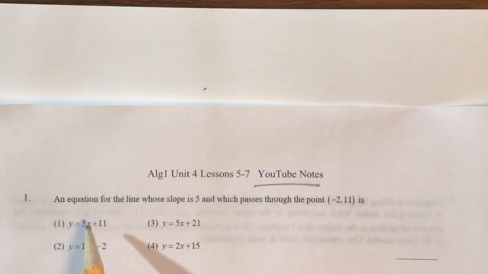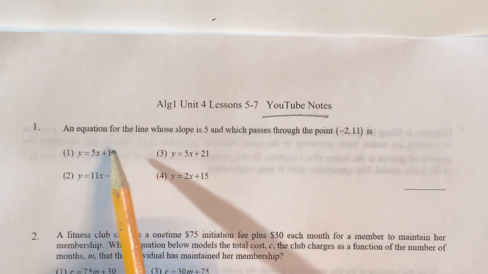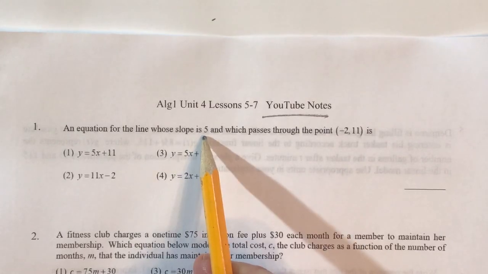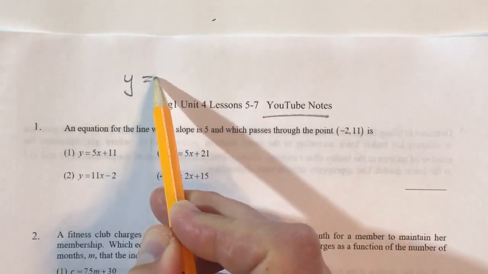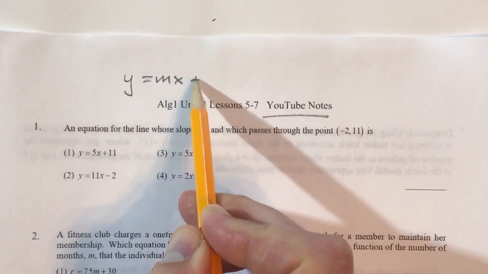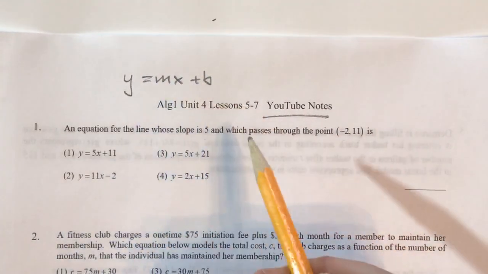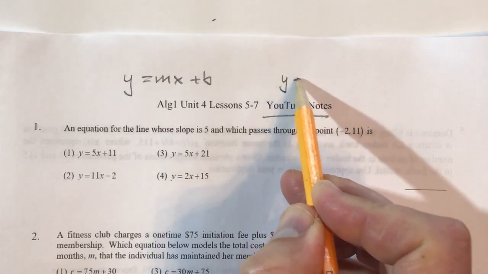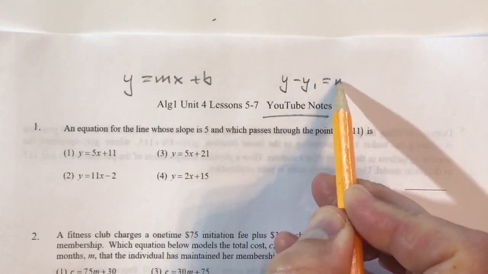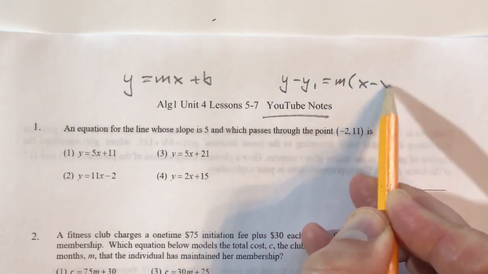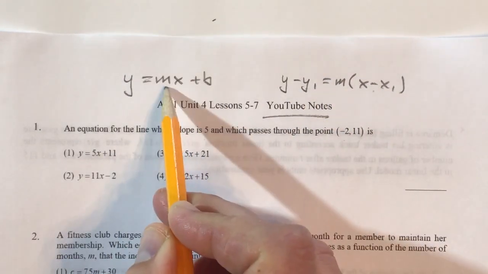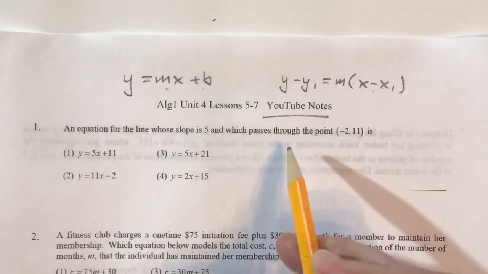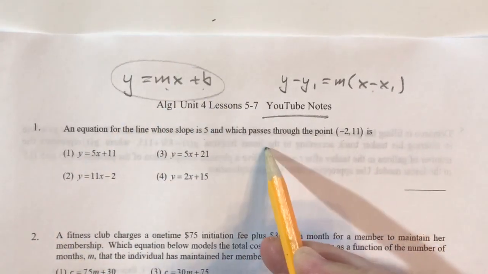Let's go with number 1. We've got an equation of a line. Slope is 5 and passes through this point. Now, two things we like. This is called the point slope form, and we also like this sometimes. You know what? I think I misspoke. This is point slope. This is the slope intercept. So I'm going to use the simpler one, the one that students like.